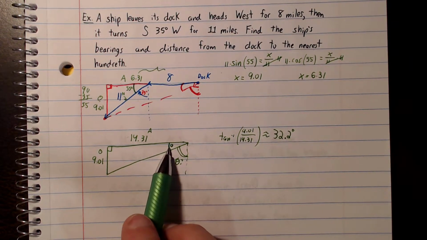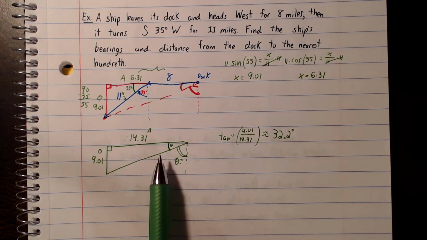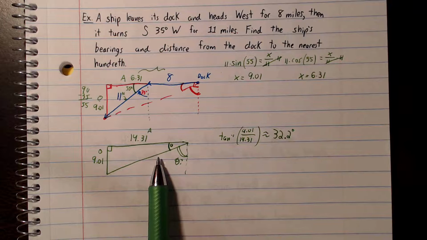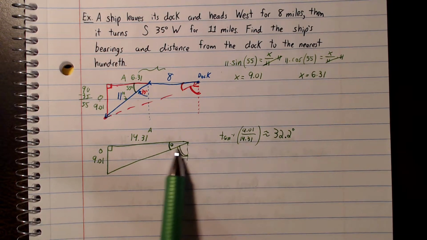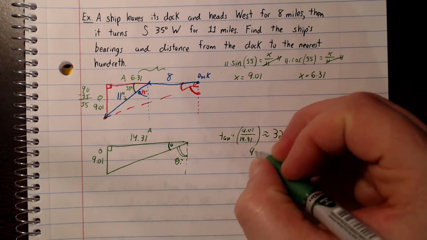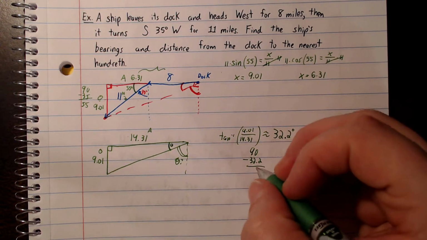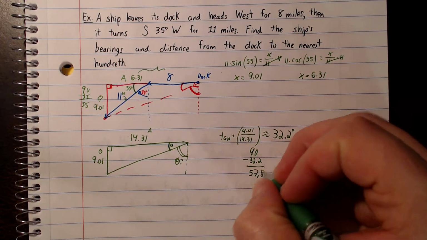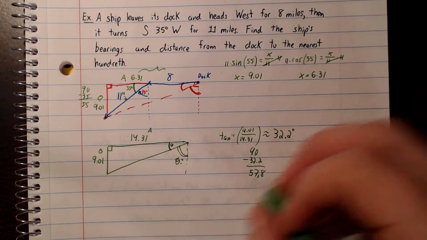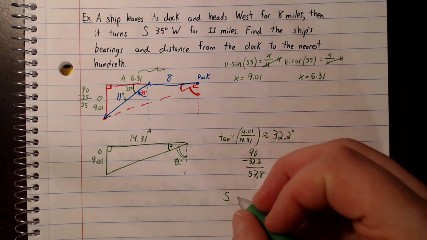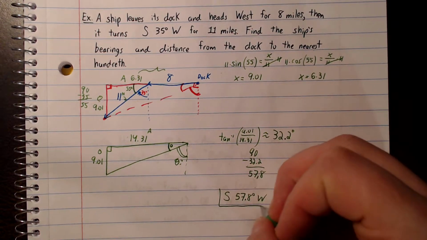But that was this inside angle. The way that bearings work, it needs to start from the south and head towards our direction, which is west. So we already talked that all we have to do is subtract this from 90, because that's a right angle right here. Right, so we'll take 90, subtract 32.2, and we get 57.8. That's this angle right here. And we started south and headed west. So here's our bearings. South, 57.8 degrees west.